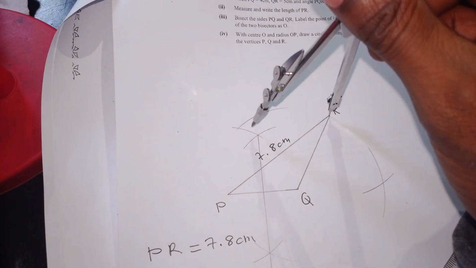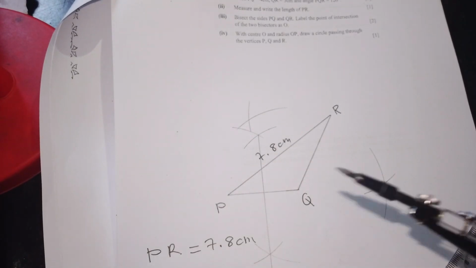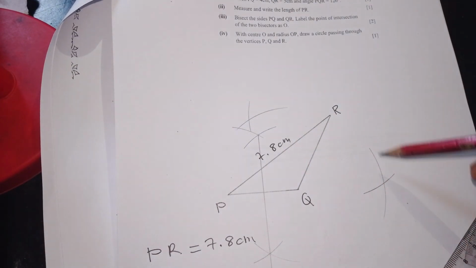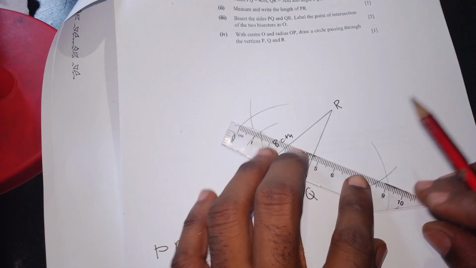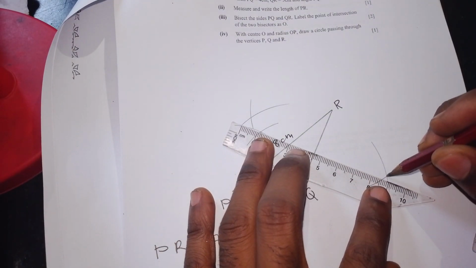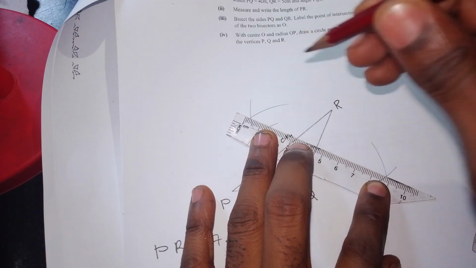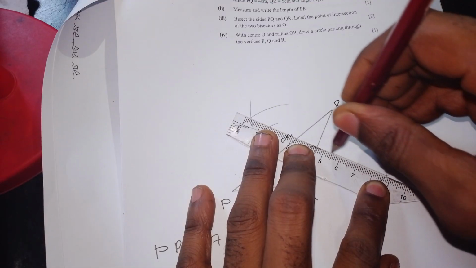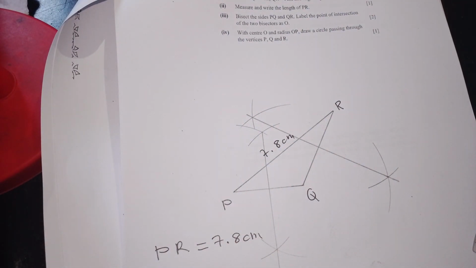And by the way, make sure you have a good protractor like this, or you can just get one of these ordinary ones, but it must be stable. So these are my two arcs. I'll connect them using my ruler and my pencil. So in marking, we look at these things. Please do not erase them. Yeah, so now I can draw my bisector like that, and make sure your pencil is sharp.